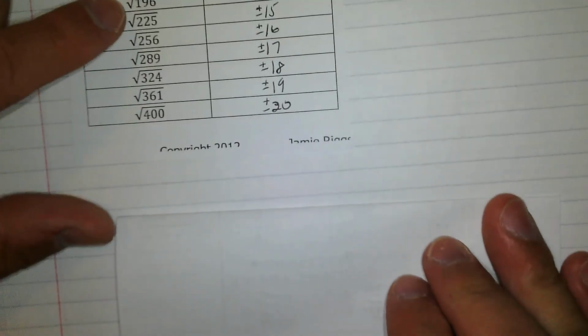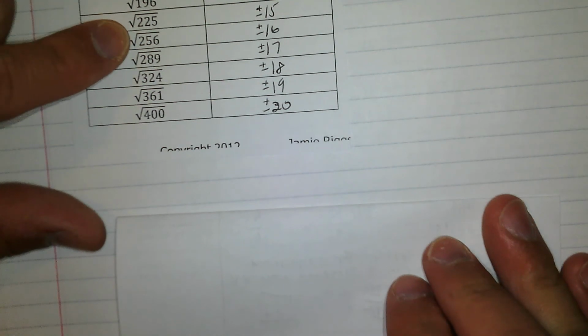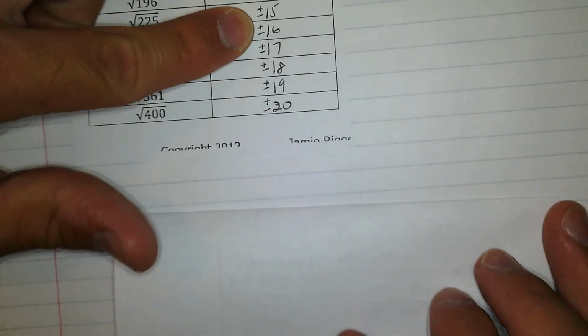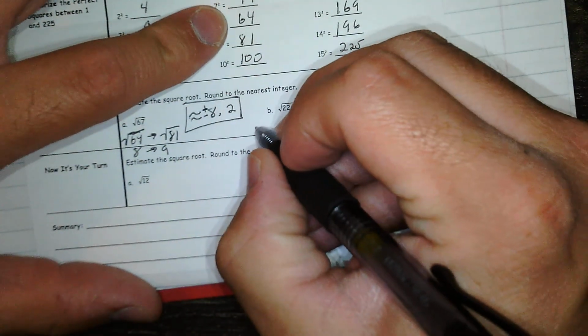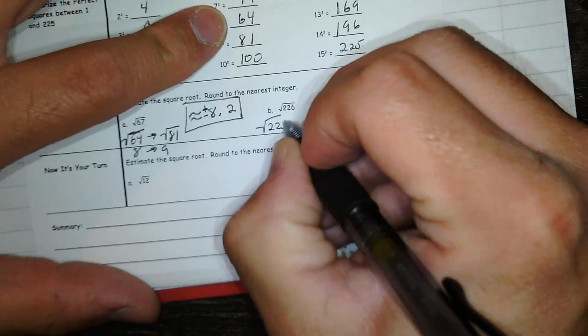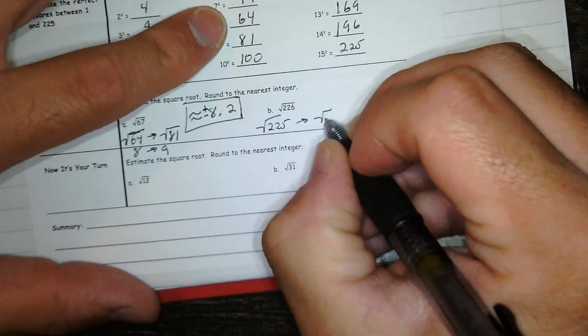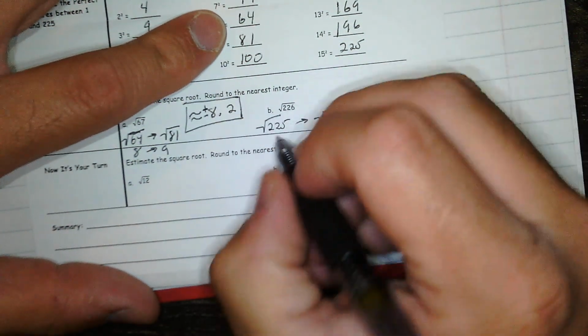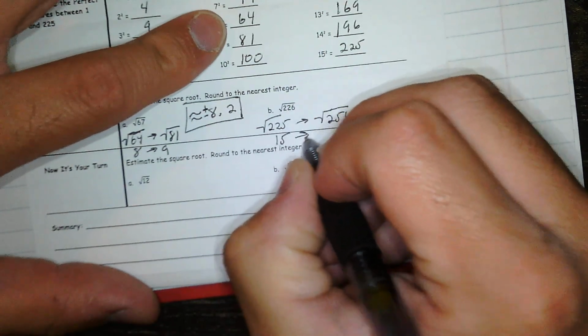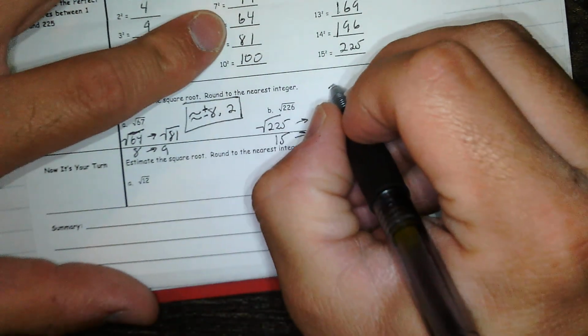Now, square root of 226. Two perfect squares that are closest to that? Well, there's 225, and the next one is 256. So I know it's got to be somewhere between these two, square root of 225 and square root of 256, meaning my answer has to be somewhere between 15 and 16.